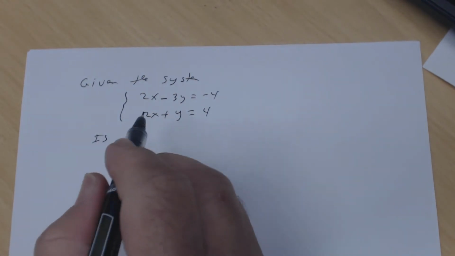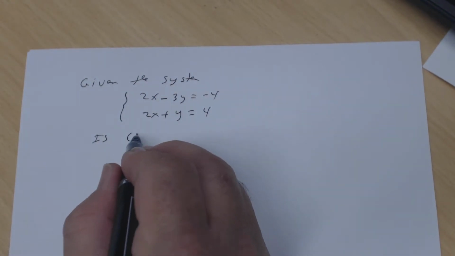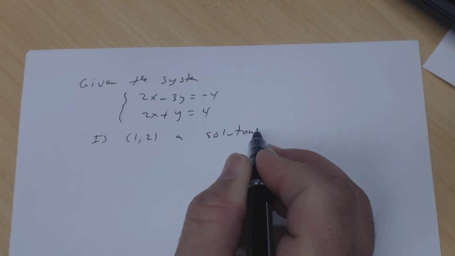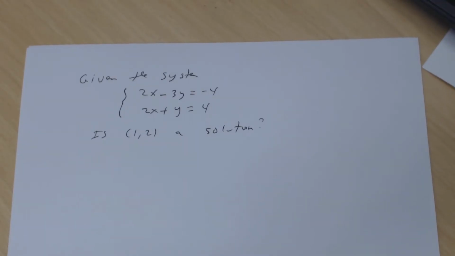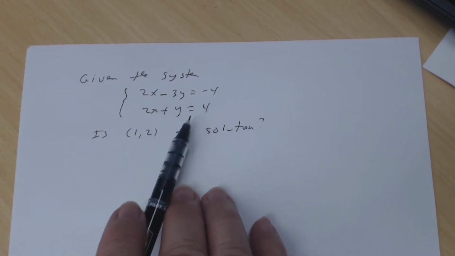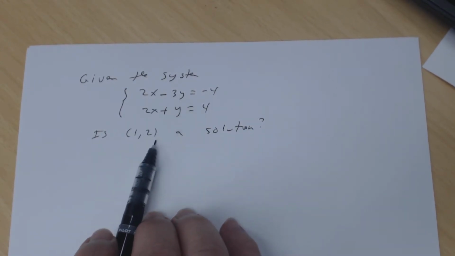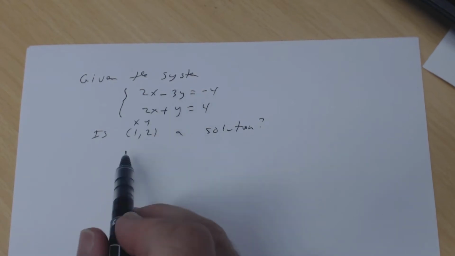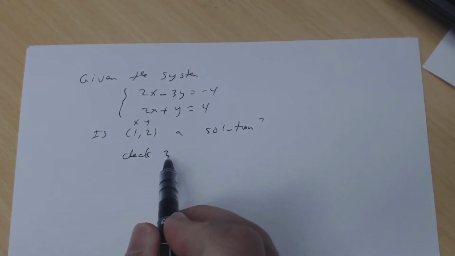So is (1, 2) a solution? That's the question. So is (1, 2) a solution? Again, all you do is go back wherever you see the variable x, you plug in 1, and wherever you see the variable y, you plug in 2. So in place of x, let's go to the first one. So let's check the first one.